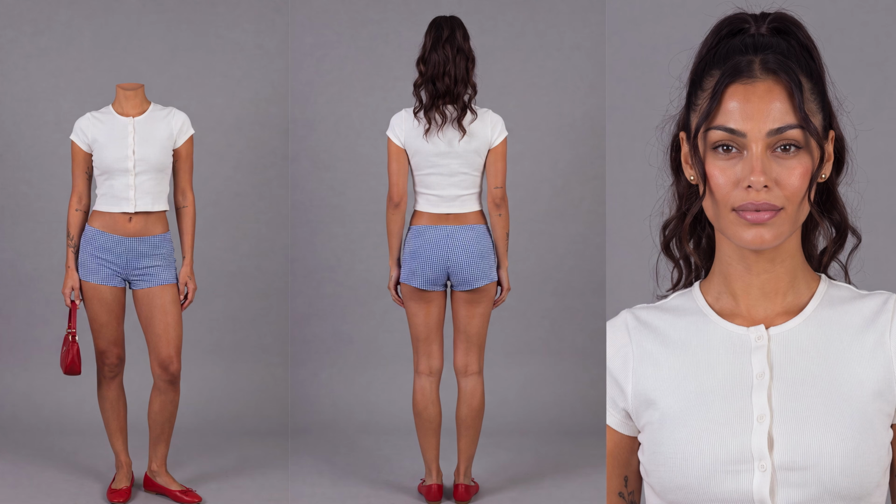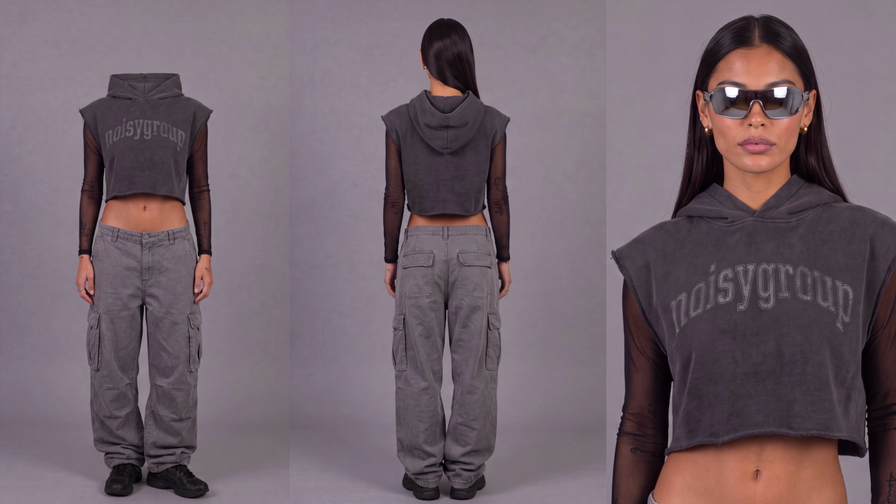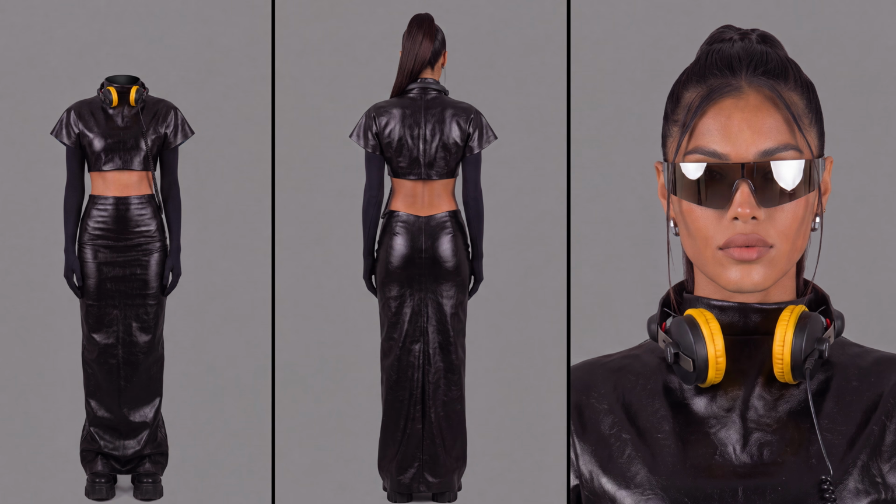And now you do that for every scene that you want them in. So for Raven here, for example, we've got her interview look right here, and then we've got her streetwear look with a Noisy Group hoodie, and then we've also got her outfit here for the DJ sequence. All of those on gray backgrounds, perfect for building out our scenes.